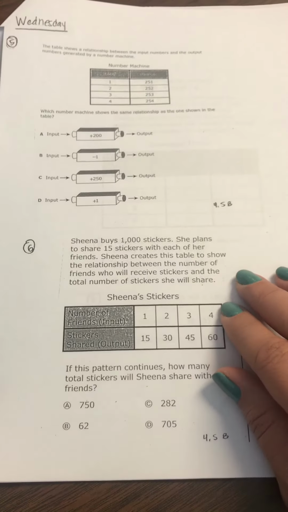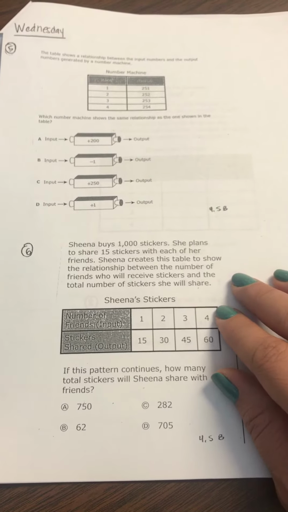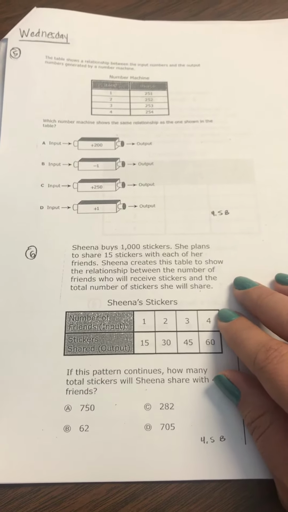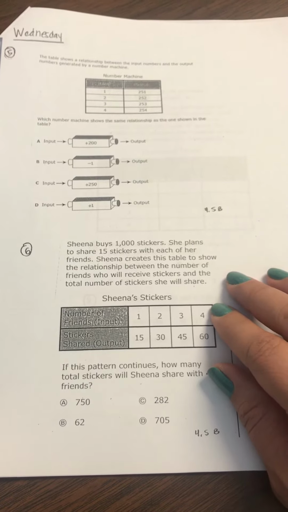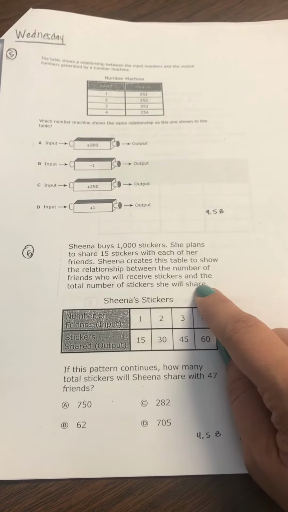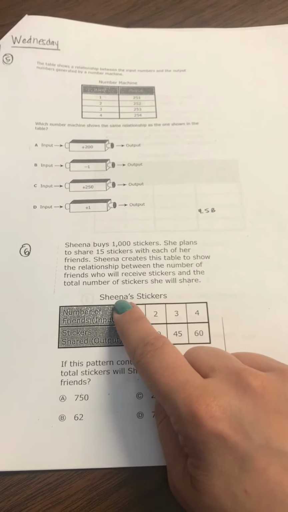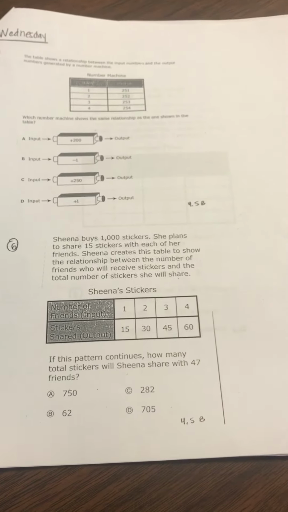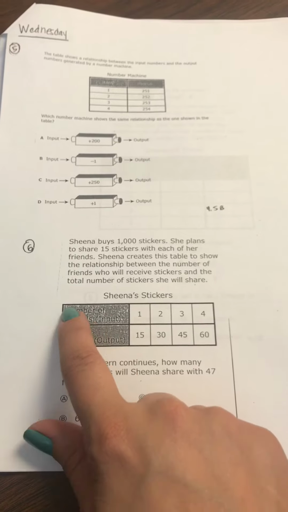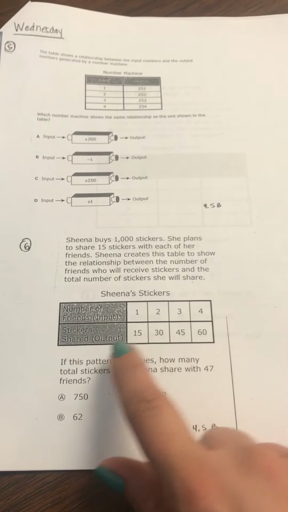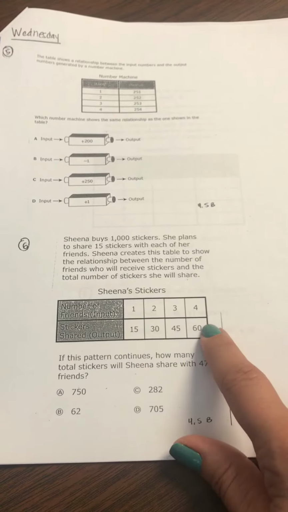Okay, on number 6, it says that Sheena buys 1,000 stickers and she plans to share 15 stickers with each of her friends. Sheena creates this table to show the relationship between the number of friends who will receive the stickers and the total number of stickers she will share. So these are Sheena's stickers. In this particular example, the input column represents the number of friends, which is on top, and the output represents the stickers shared with all those friends on the bottom.